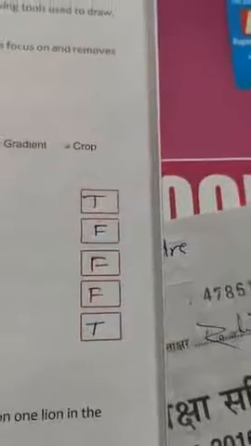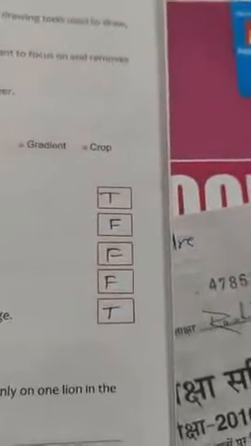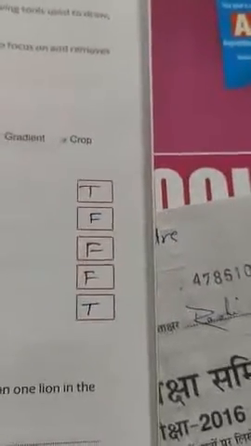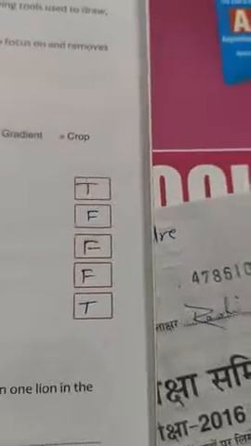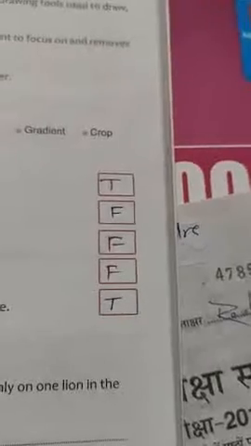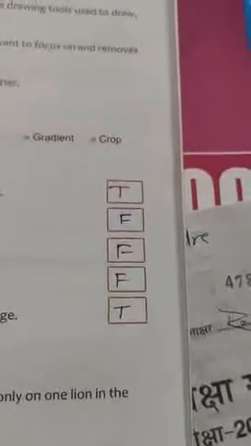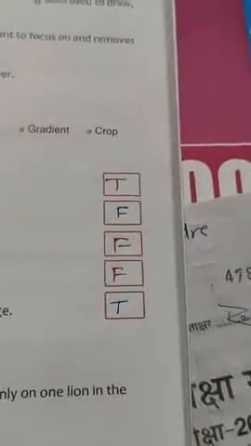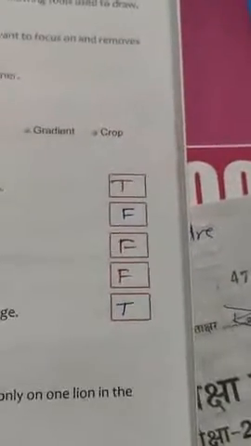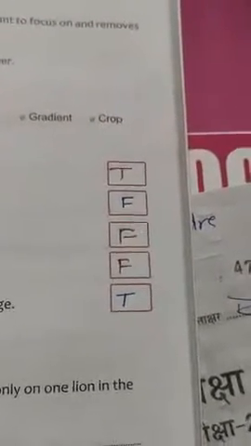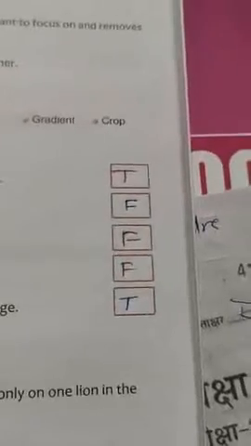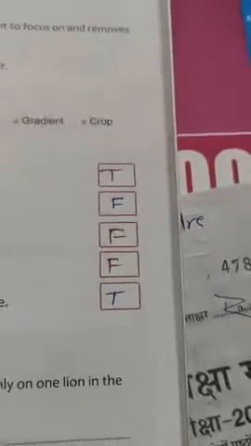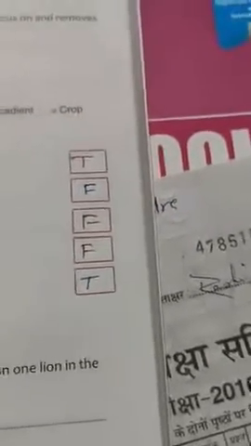Now true or false. First question: the lasso tool is a bunch of three very useful tools that are used for freehand selection. True. The menu bar is present at the bottom of the Photoshop window. False. The marquee tool is the blinking selection border. False. Fourth, there are three types of selection tools in Photoshop. False. The move tool is used to drag the selected part of an image to a new location in the image. This is true.